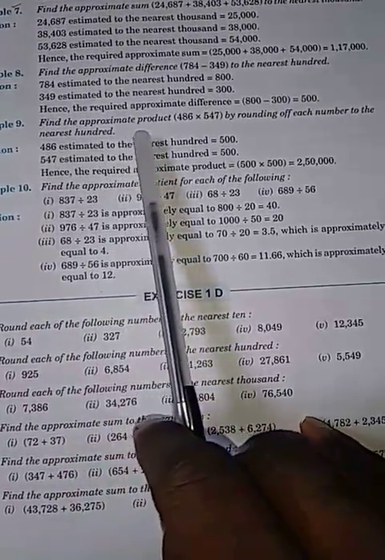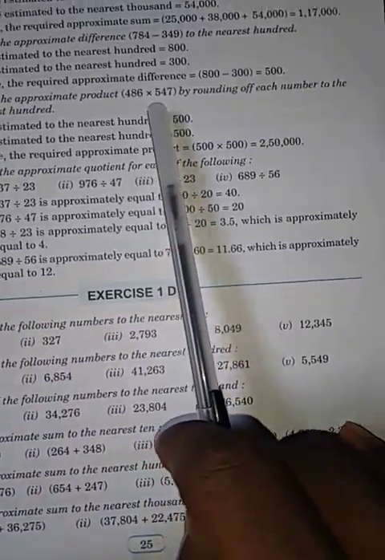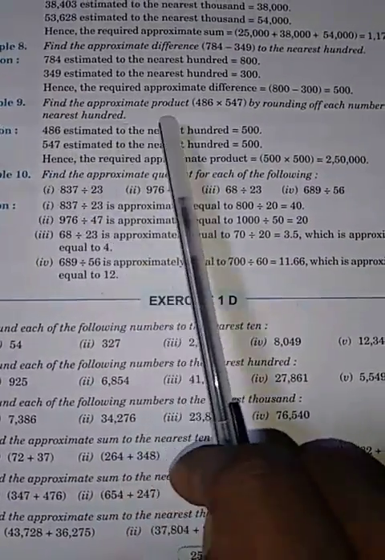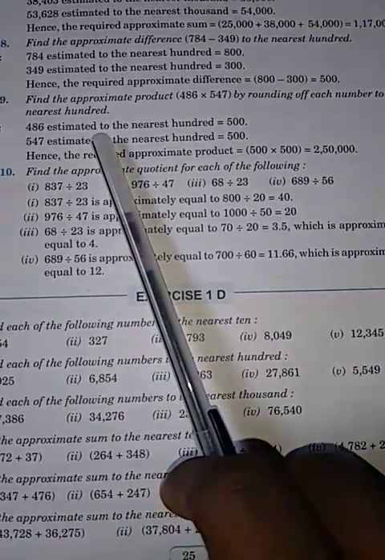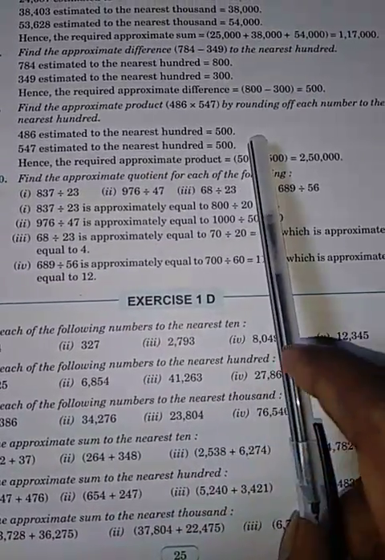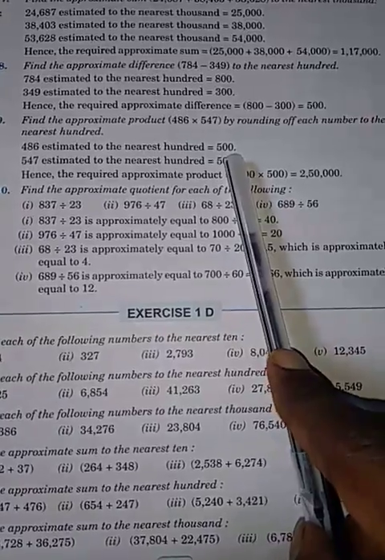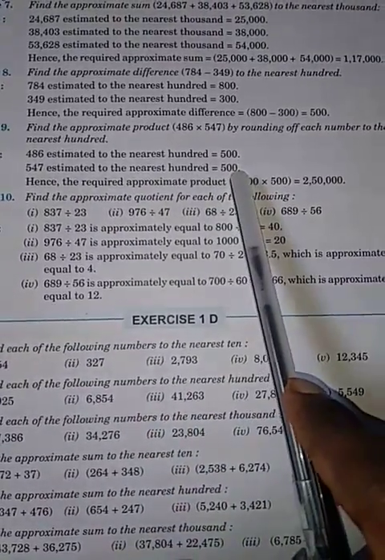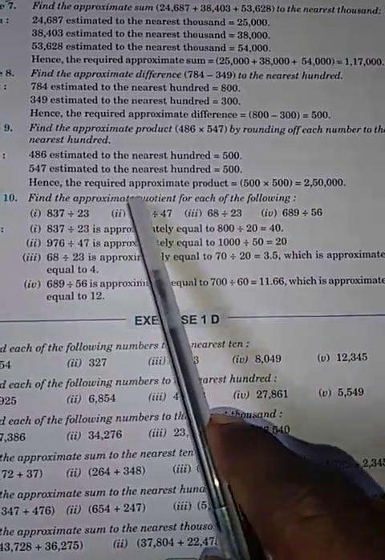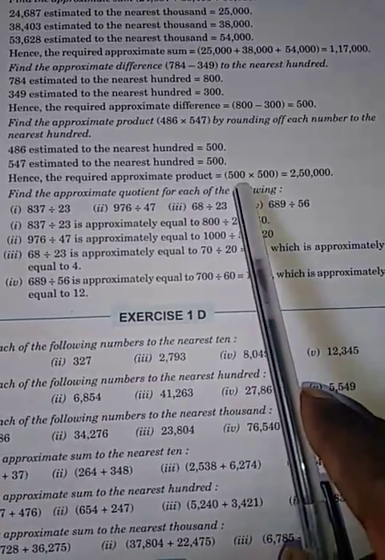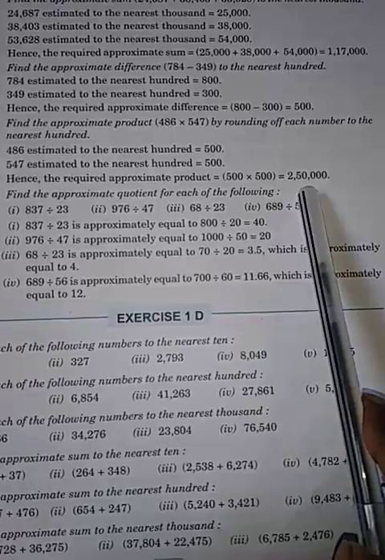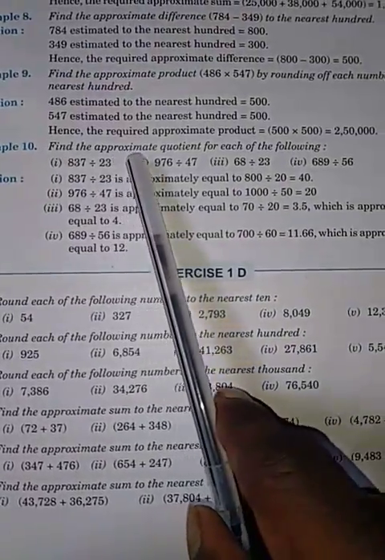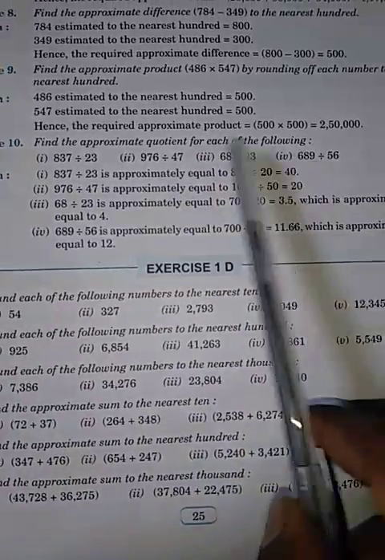Find the approximate product of 486 and 547 by rounding off each number to the nearest 100. 486 estimated to the nearest 100 is equal to 500. 547 estimated to the nearest 100 is equal to 500. Hence the approximate product is 500 times 500, 2,50,000.